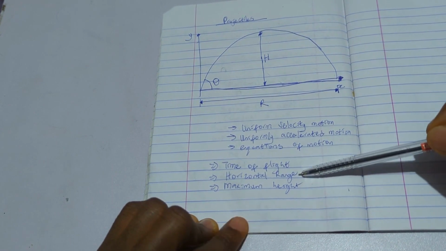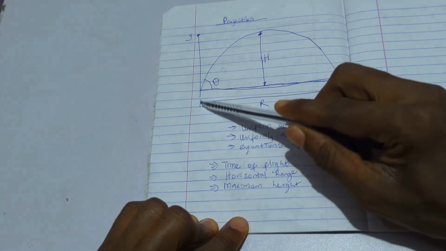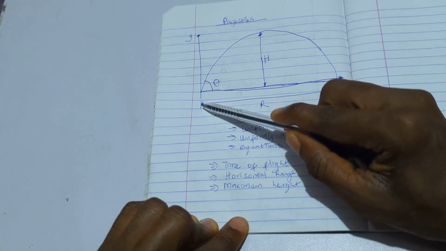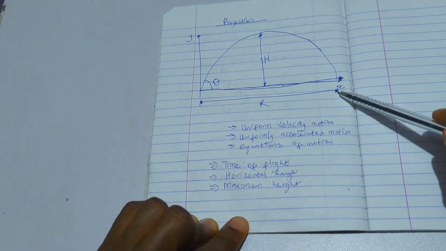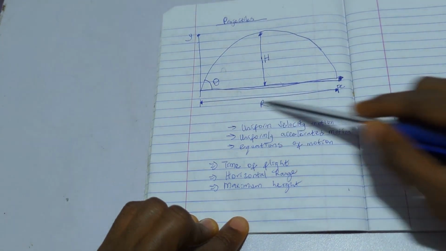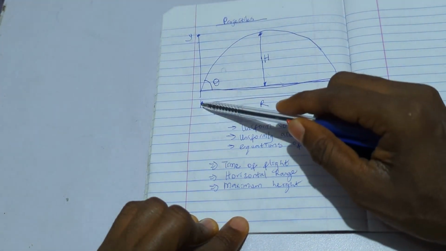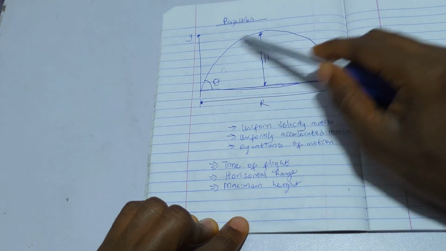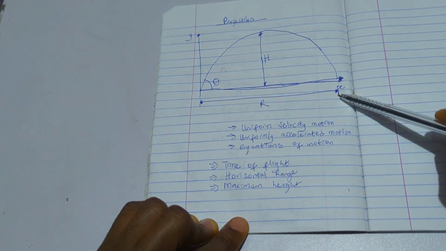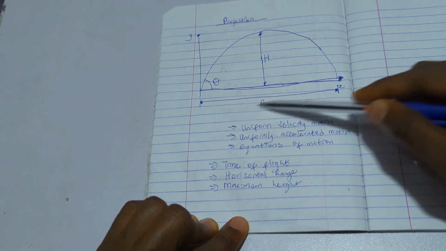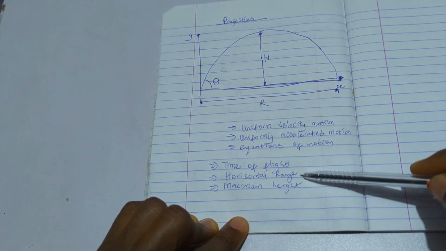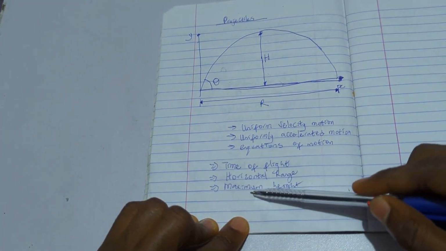The second thing is horizontal range. Horizontal range is the distance between the initial point where it was projected and where it finally landed on that same horizontal ground. So it is a horizontal thing; that's why we say horizontal range. And the third thing we have is the maximum height.